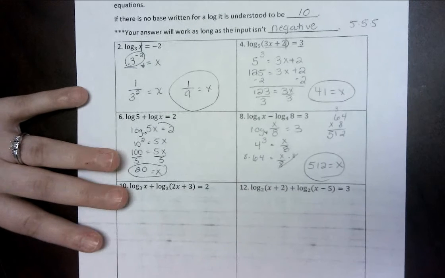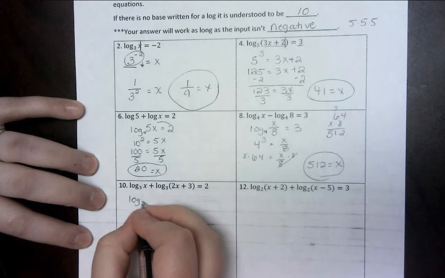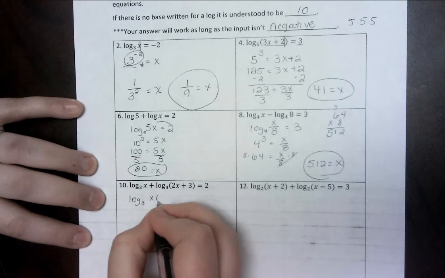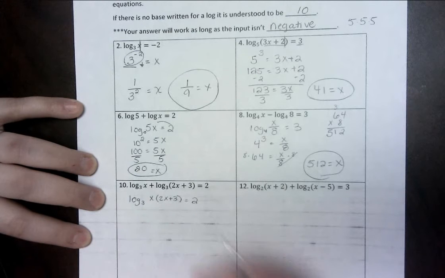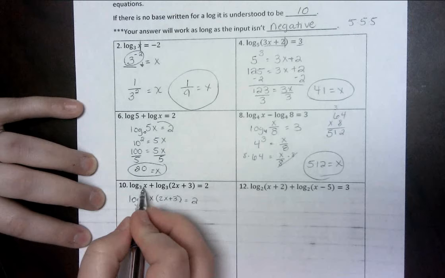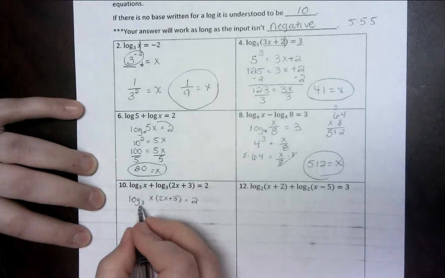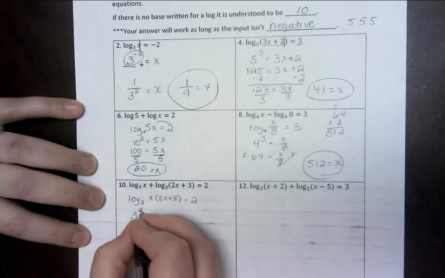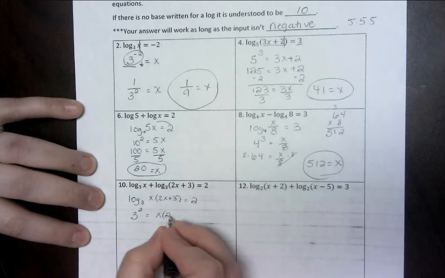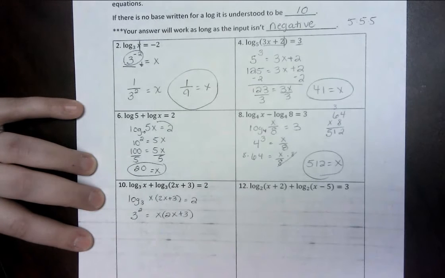On number 10, we're going to write it as a single logarithm. So we have log base 3 of x times 2x plus 3 equals 2. Since you're adding here, we're going to multiply the x and the 2x plus 3. Then we take our base to the second power equals x times 2x plus 3. And we're just writing it in that exponential form.